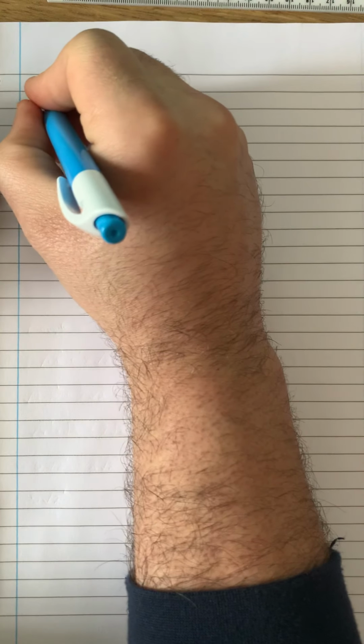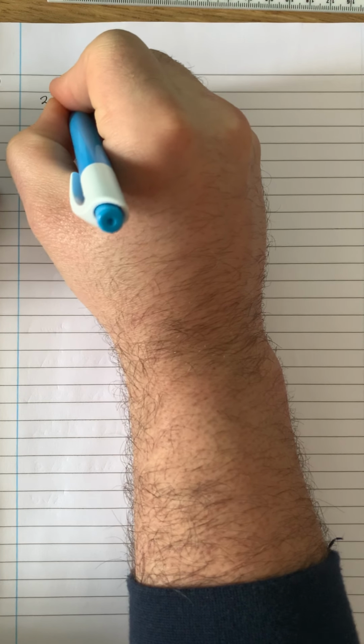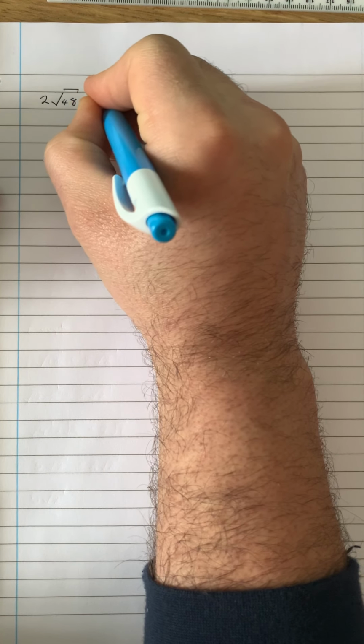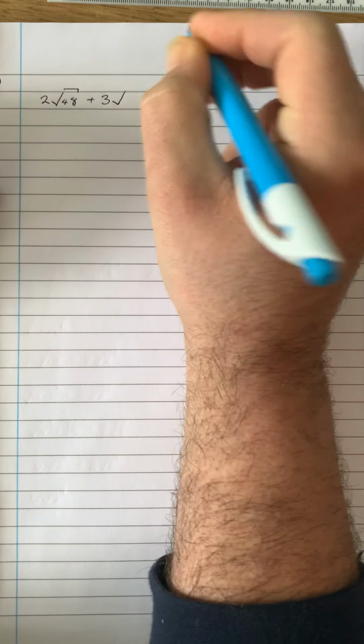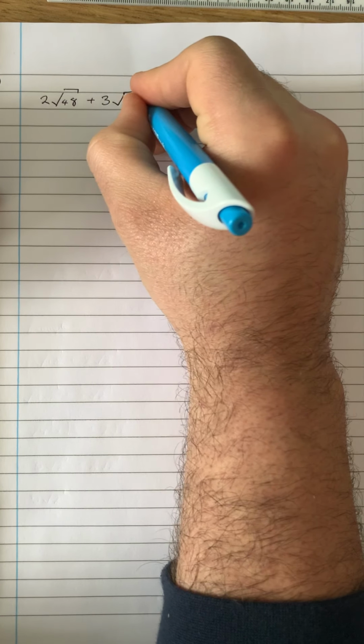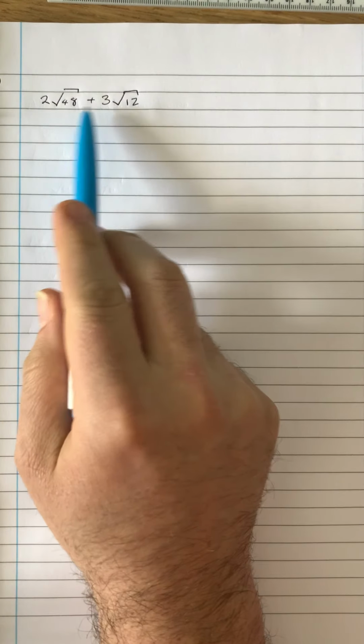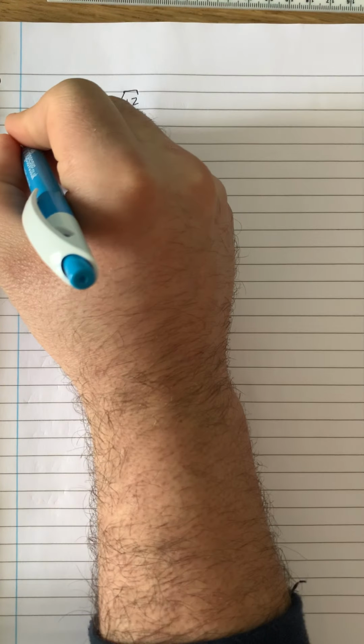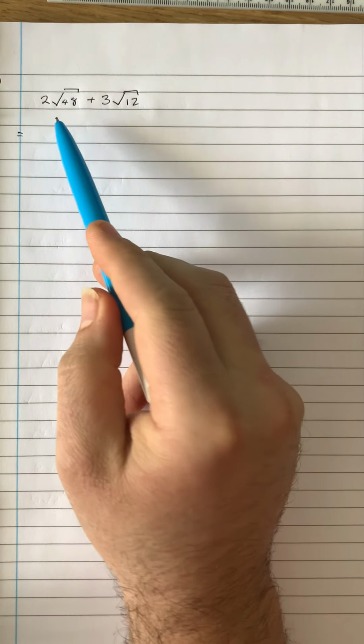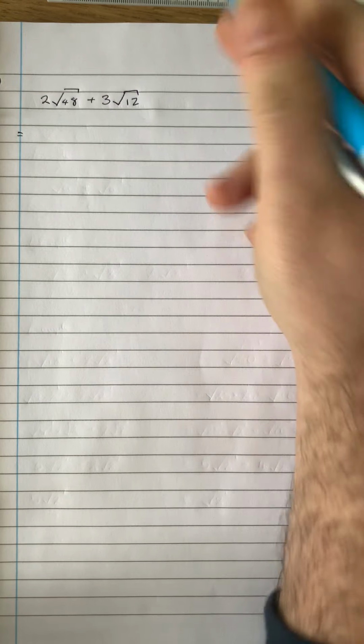Now, a more complex example that we can think of is, say, 2 root 48 plus 3 root 12. And once again, we have to first break them down into their simplified surds. So in this case, we want to break down 48.